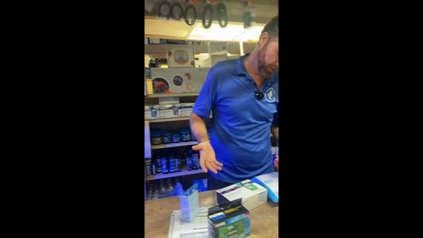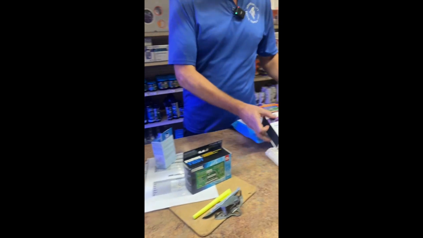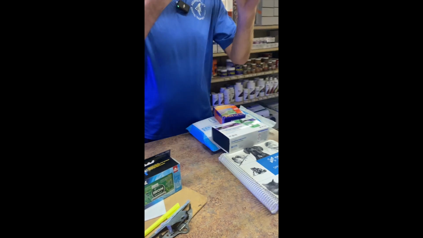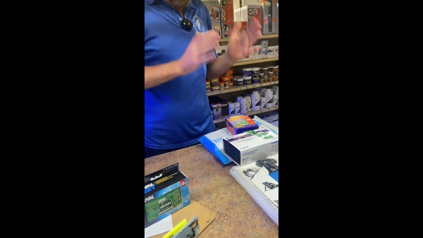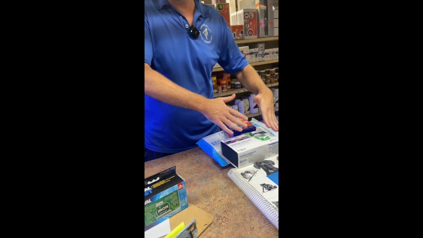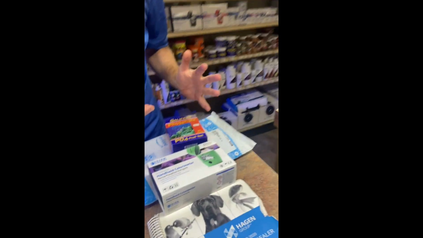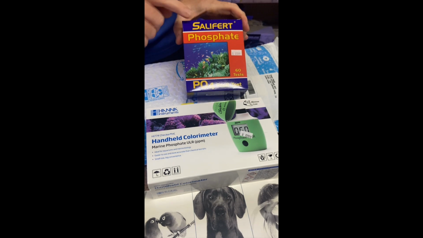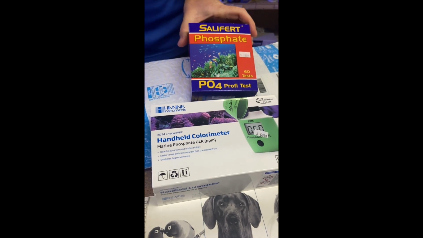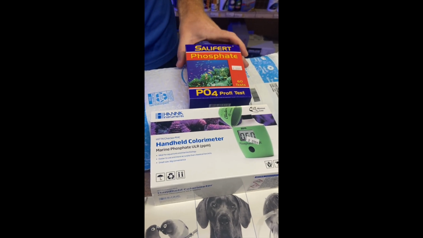Obviously in the store we have all these things, right? So we're using this super fancy one where you get like 0.07. That is amazing if you can swing that one, and I think it's worth it in the really long run. But from an accuracy perspective, this German test kit is a Salifert test kit. It's a liquid test kit like the API ones, but it's more refined.